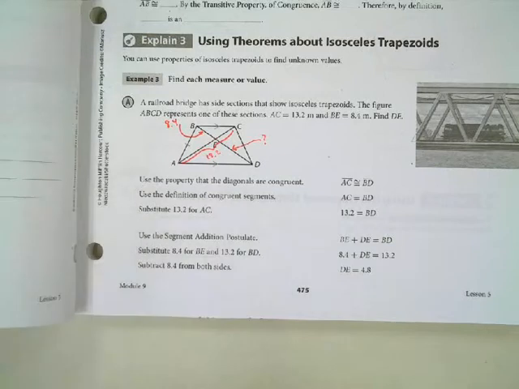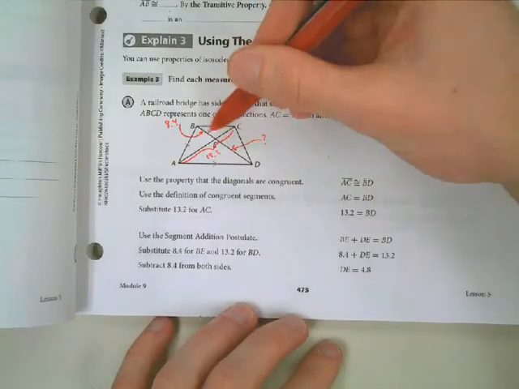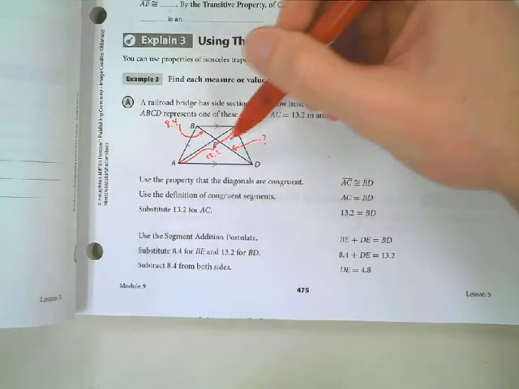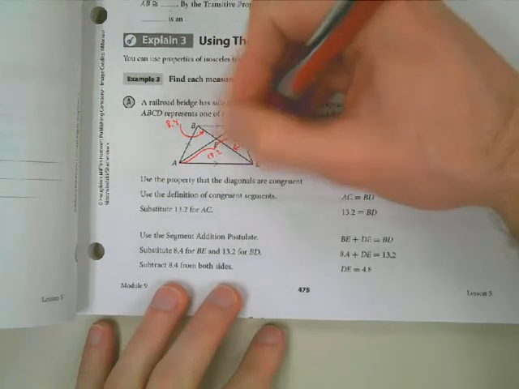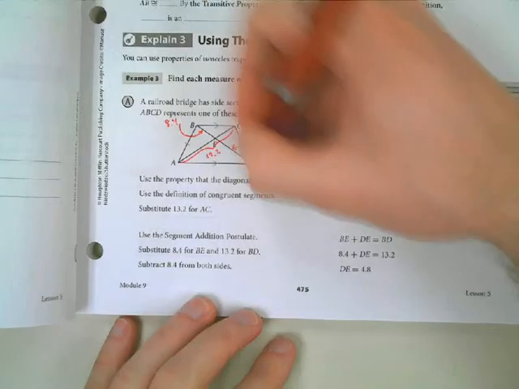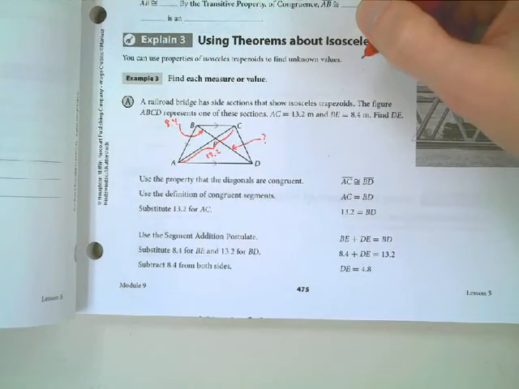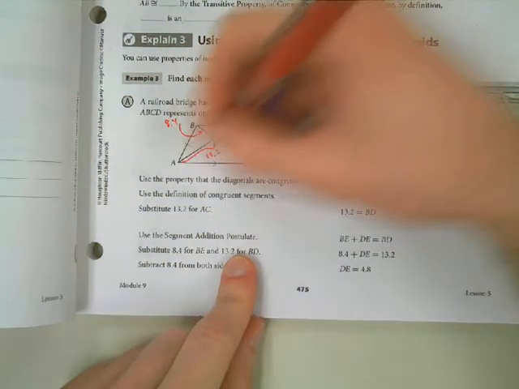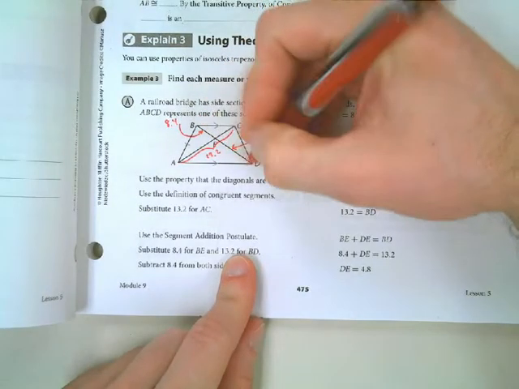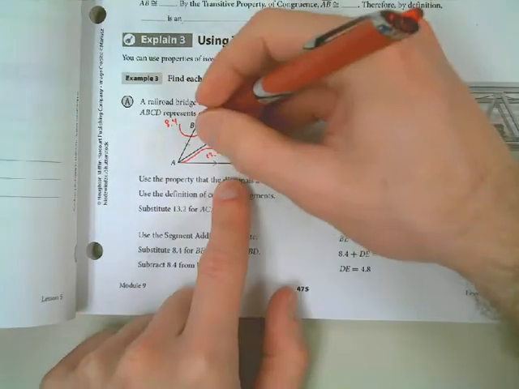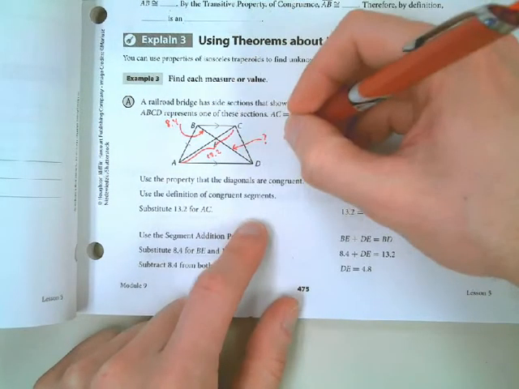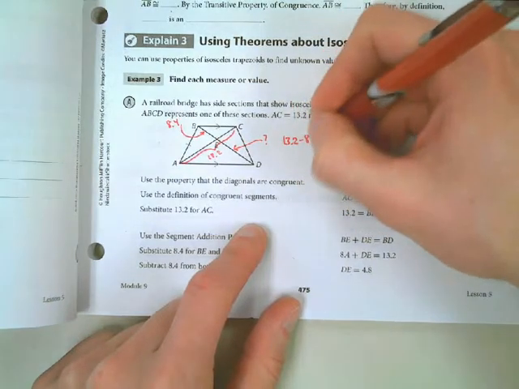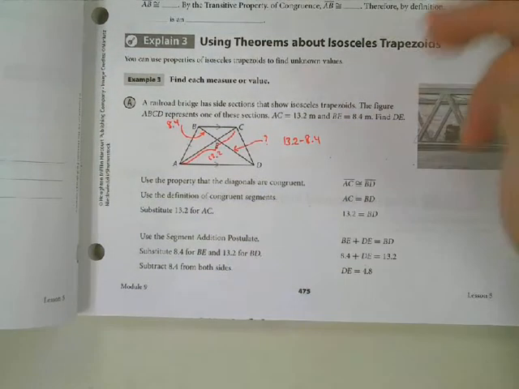Wouldn't it be the same thing? BE is not the same as ED. In an isosceles trapezoid, the diagonals don't necessarily bisect each other. So BE and ED won't necessarily be the same length. But BD is the same length as what? AC, that's right. The diagonal AC is the same as BD. So if we say BD is 13.2 and this piece of BD is 8.4, to find the other piece, we just subtract 13.2 minus 8.4. Exactly right. Very good. And when we do that, we get 4.8.